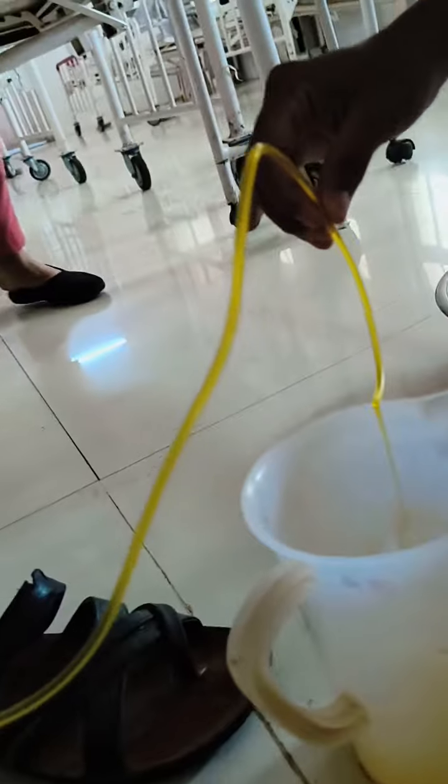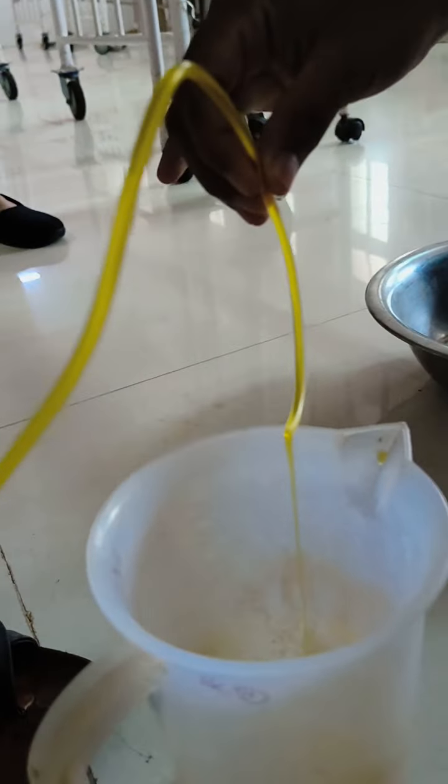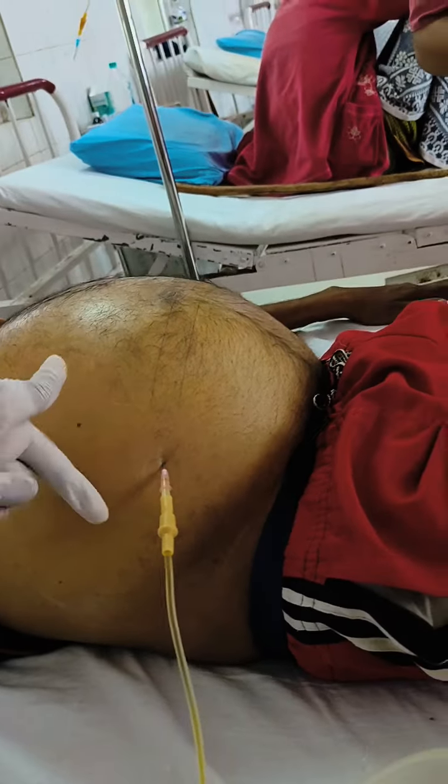The fluid color is normal, there is no white color in the fluid. If it is white colored fluid, it is called chylous ascites. Chylous ascites is usually seen in some cancerous conditions. Now the fluid is normal. We have tapped here at a sticky level.